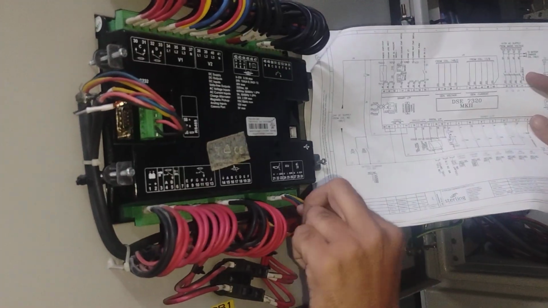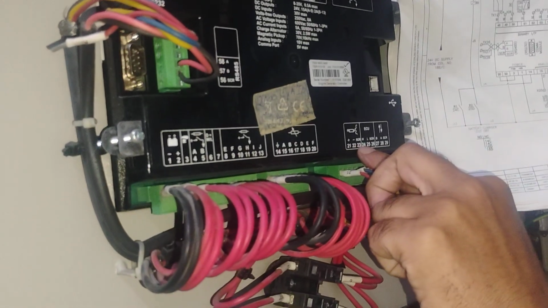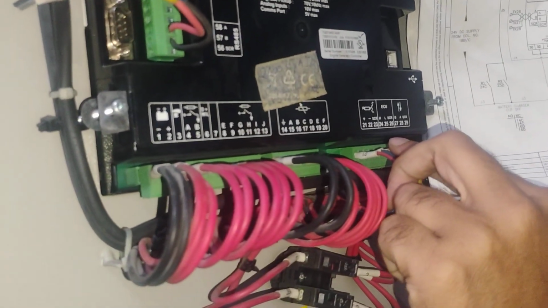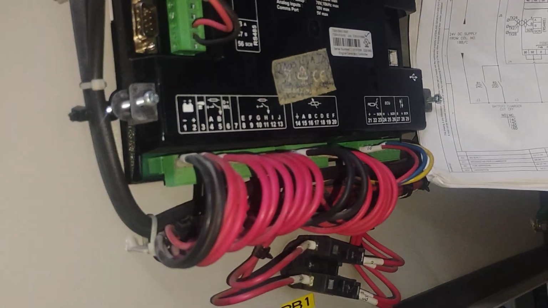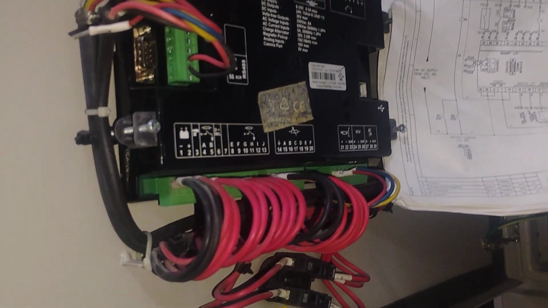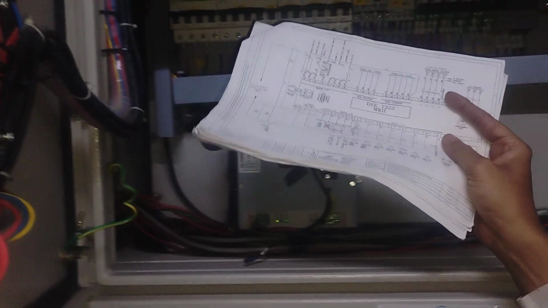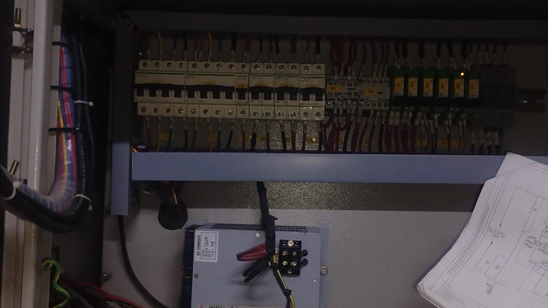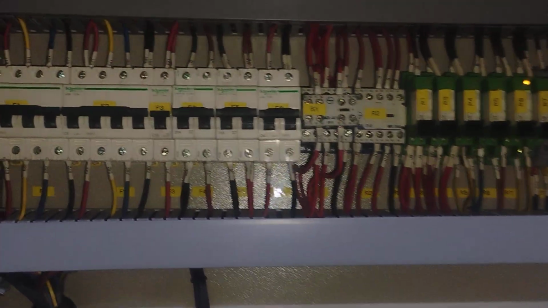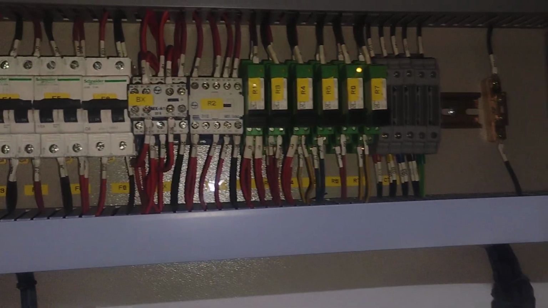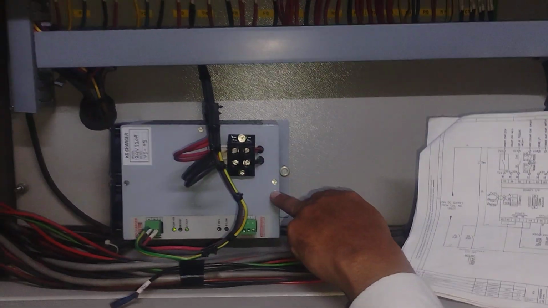And here you can get 21, 22, 23. These are the speed sensor inputs to sense the speed of the engine, which is around 1500 RPM. And inside the controller you can get the relay output, relay input, and various potential free contacts. And this one is the battery charger to charge the battery.